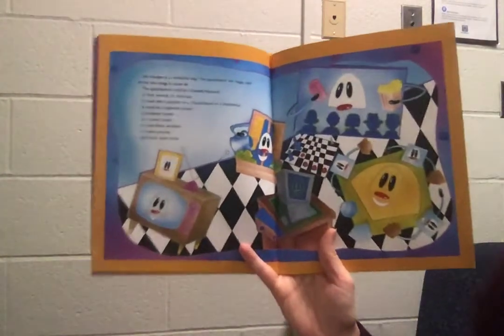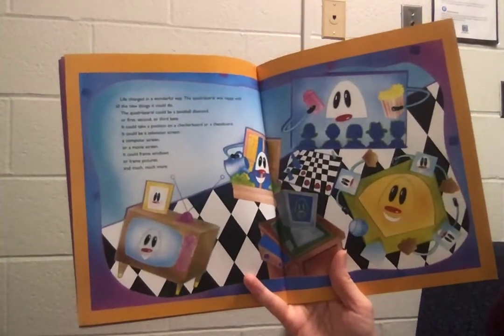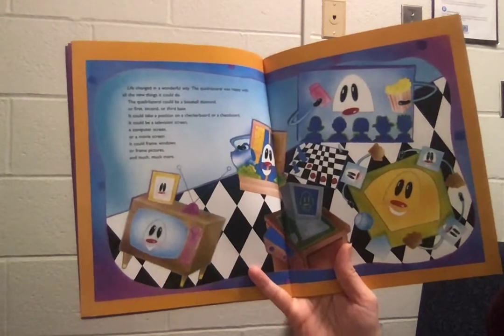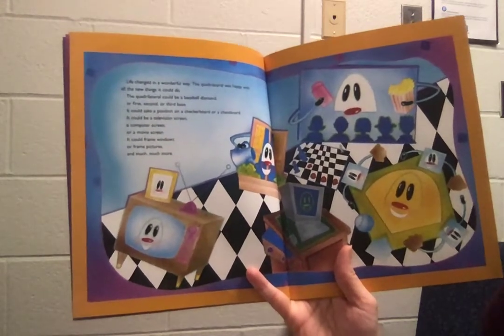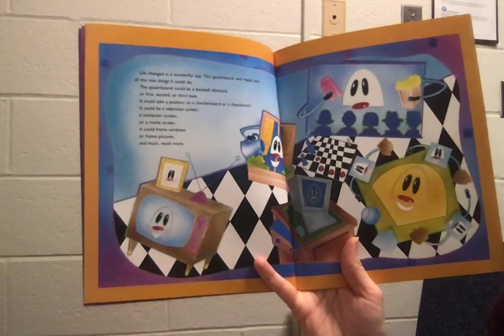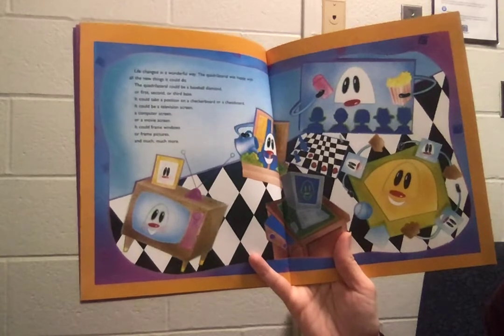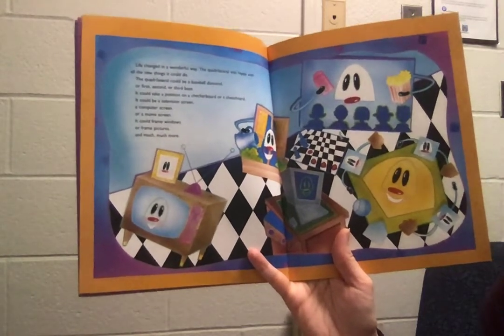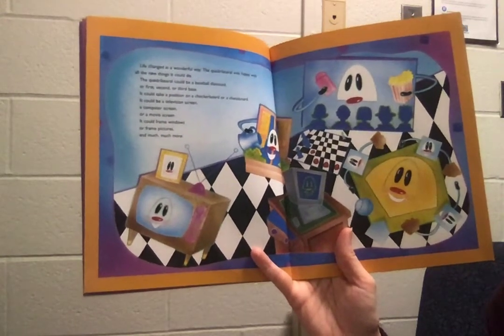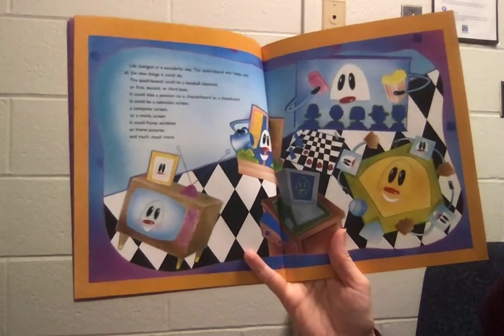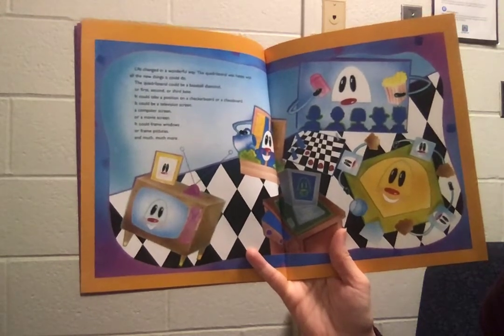Life changed in a wonderful way. The quadrilateral was happy with all the new things it could do. The quadrilateral could be a baseball diamond, or first, second, or third base. It could take a position on a checkerboard or a chessboard. It could be a television screen, a computer screen, or a movie screen. It could frame windows or frame pictures, and much, much more.